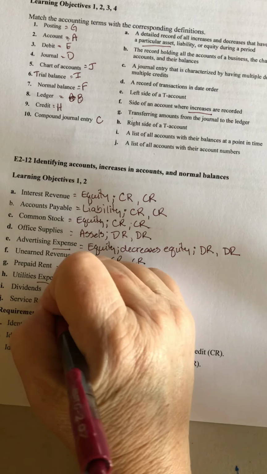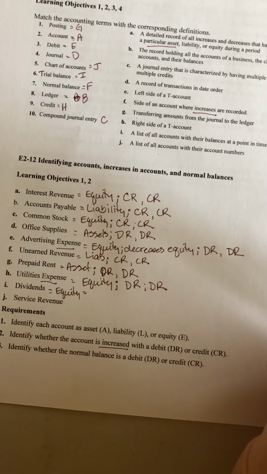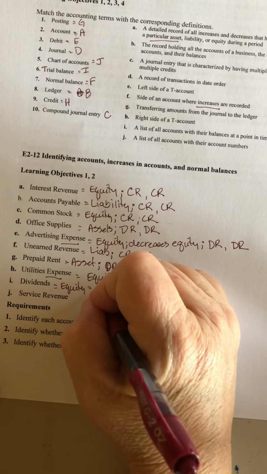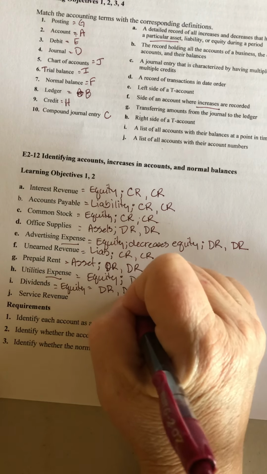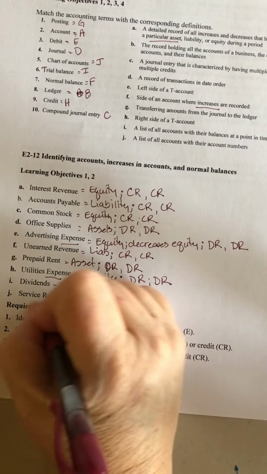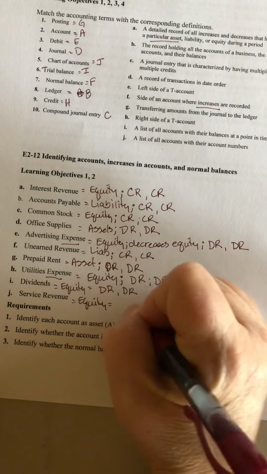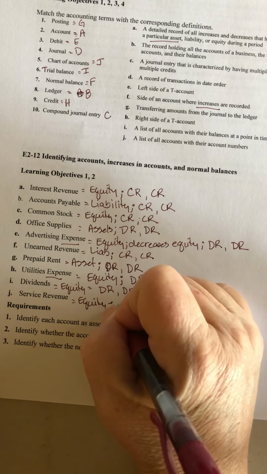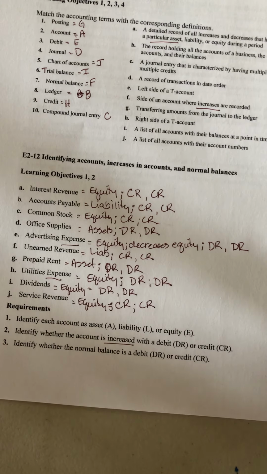All right, dividends are an element of equity. They decrease equity, so an increase to a dividend is recorded with a debit, and its normal balance is a debit. Service revenue is part of equity. It increases equity, so therefore you increase it with the credit, and its normal balance is a credit.